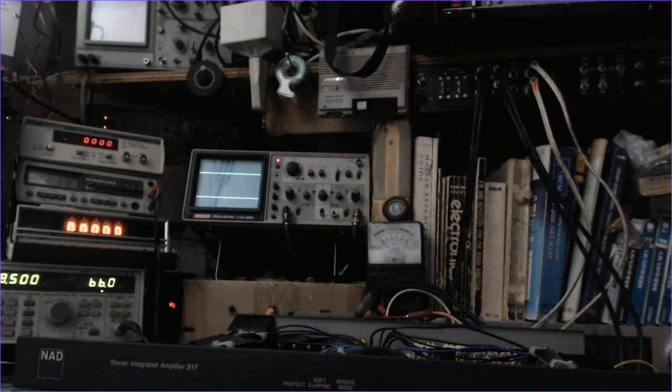And as we're viewing to the left of the oscilloscope, there are two sets of digits. Those are frequency counters, one on top of the other with a multimeter in between. On top of the top frequency counter, you can see two little orange dots.